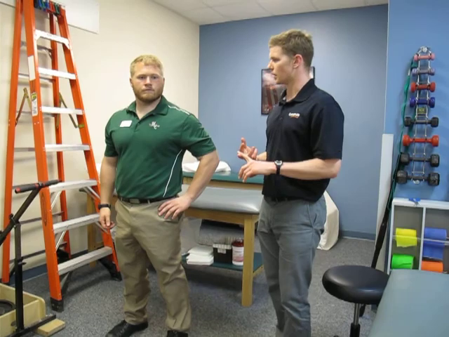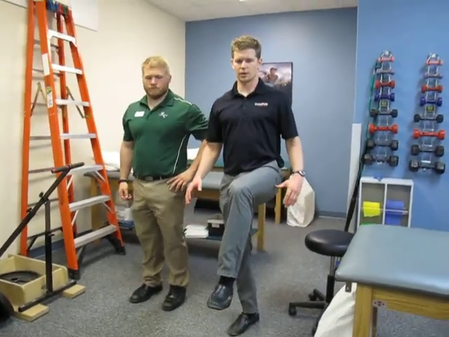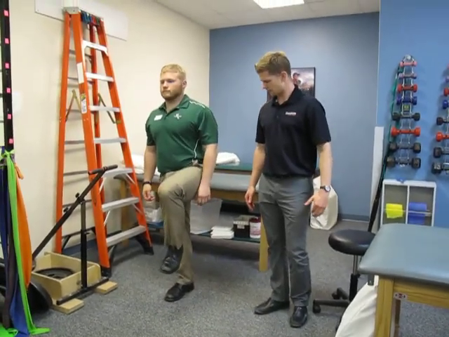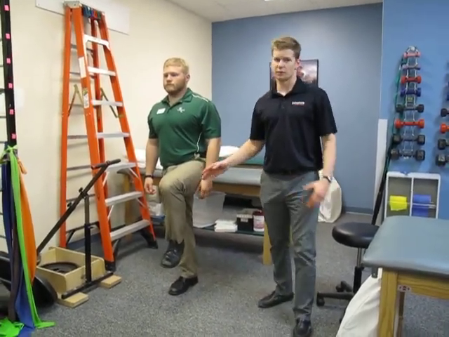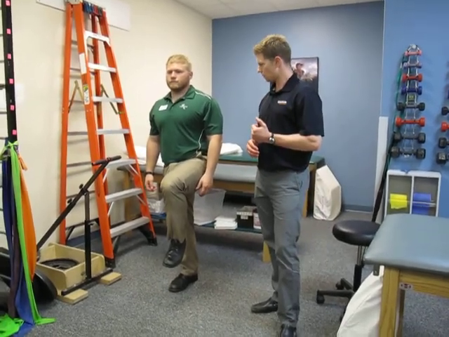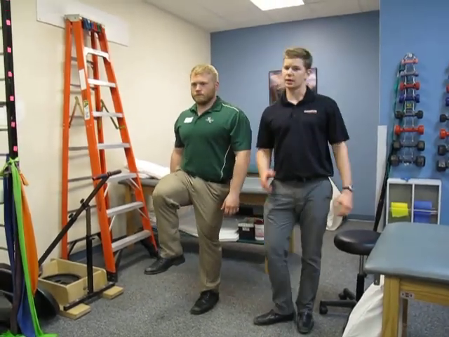So we've done gait, squat, and finally single leg balance. Have them bring one leg up. I try to go to about 90 degrees. And I want him to hold this for 5 or 10 seconds or as long as he can. Perfect. Switch sides.